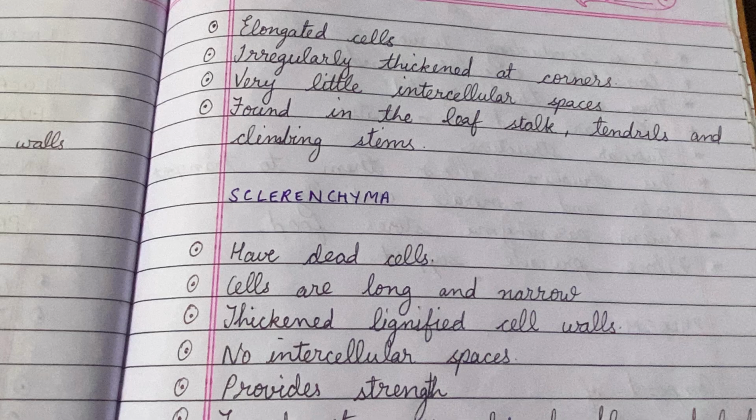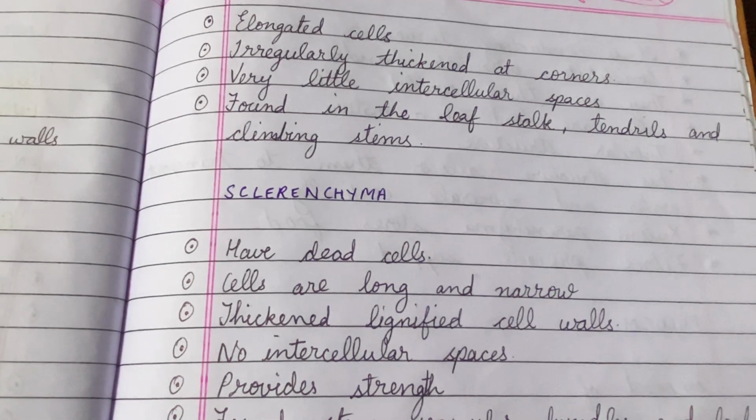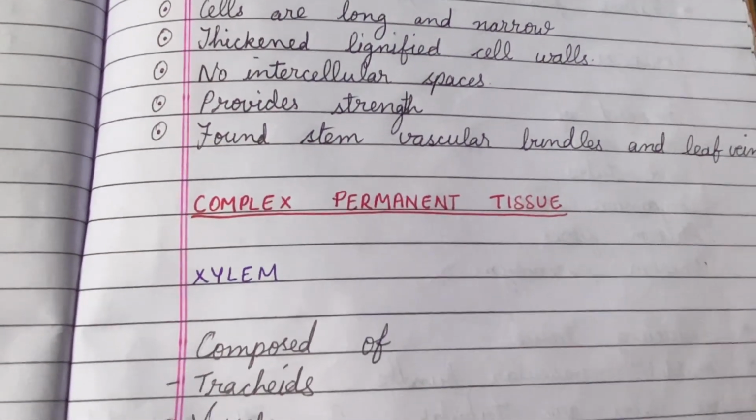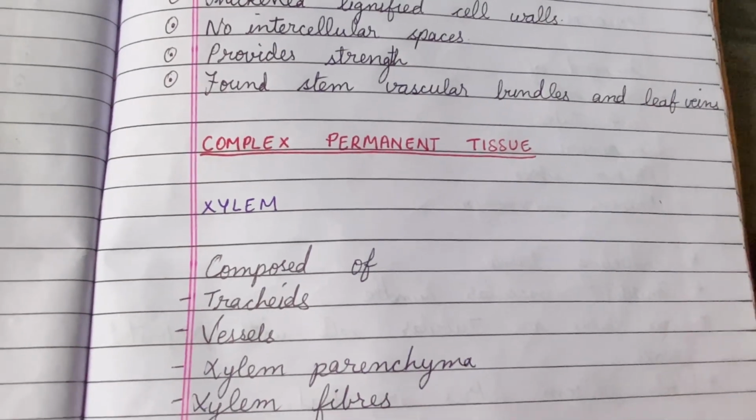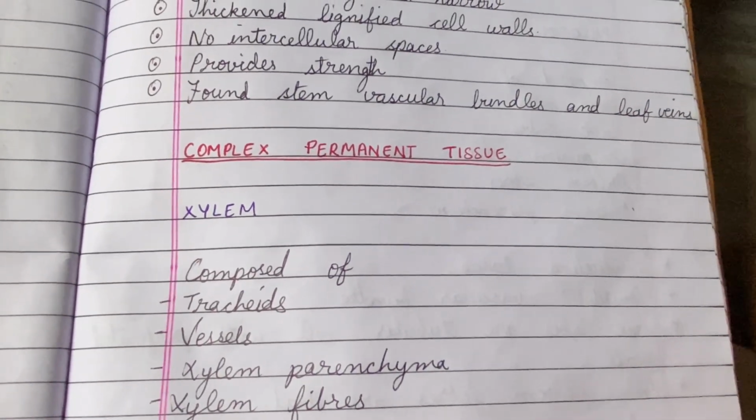The third type of simple permanent tissue is sclerenchyma. They have dead cells in them. The cells are long and narrow. They have thickened lignified cell walls. No intercellular spaces are found between them. They provide strength to the plant. The sclerenchyma is found in the stem, vascular bundles, and leaf veins.